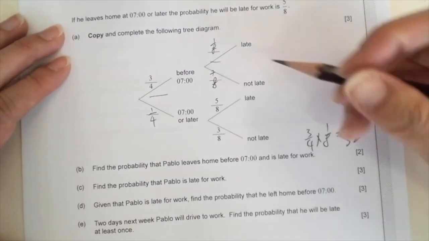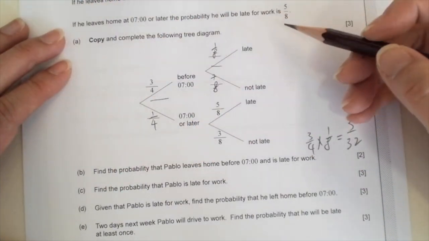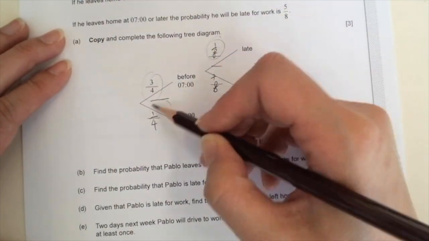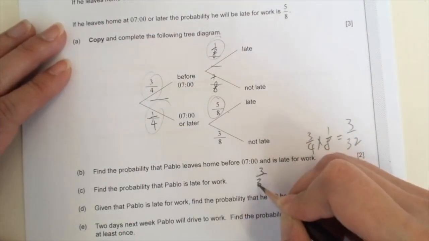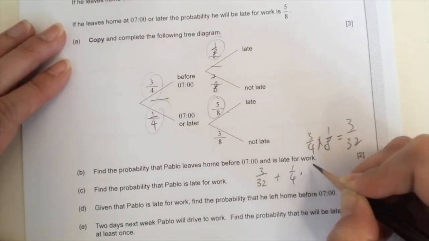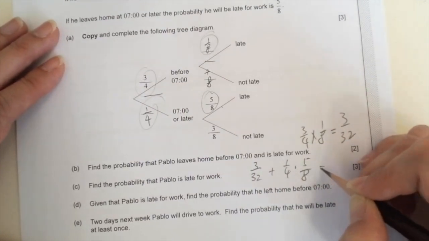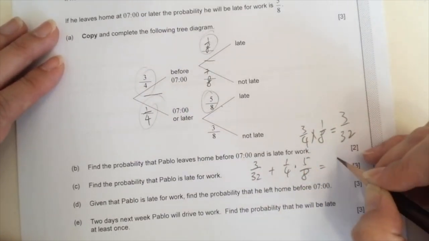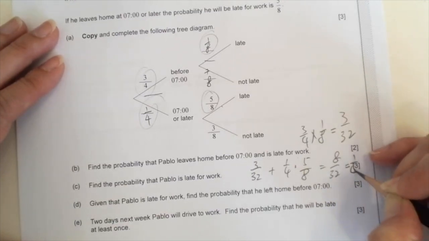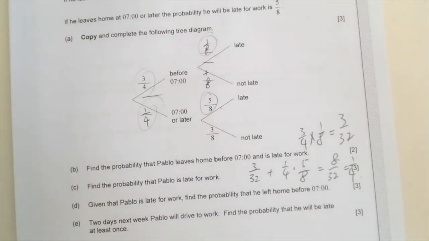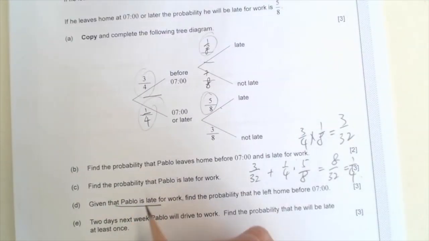And then moving on, we want to have it's already late for work. So it's either this or this. So we need to add this side as well. So it's 3/32 plus 1/4 times 5/8. So 32 is 5 and that becomes 8/32. Simplify that is 1/4. Nice and easy.